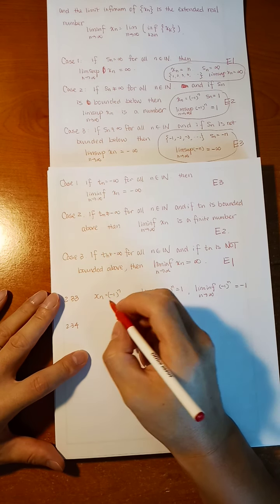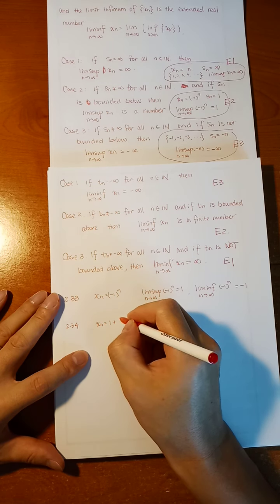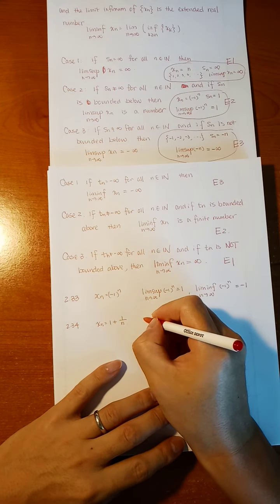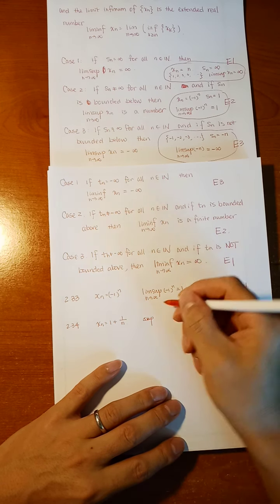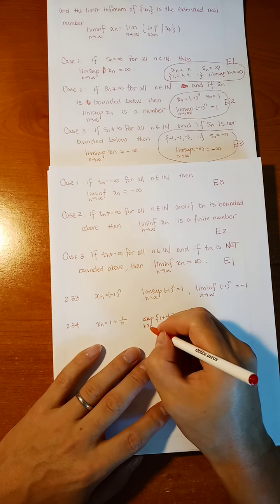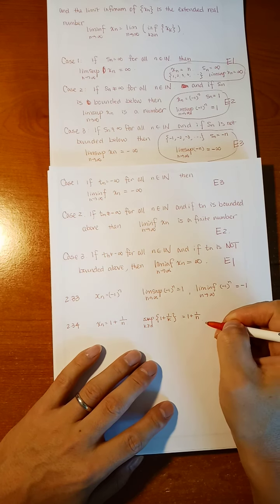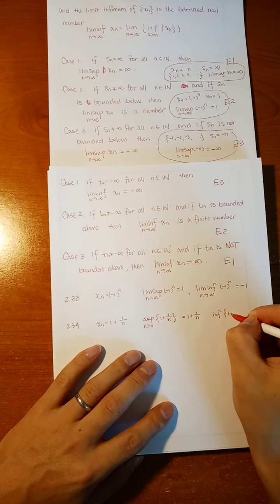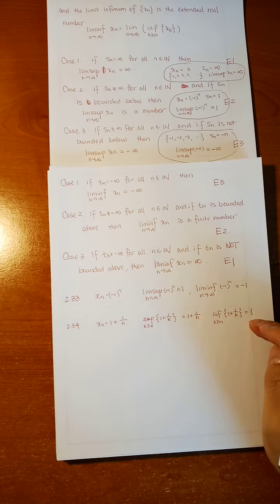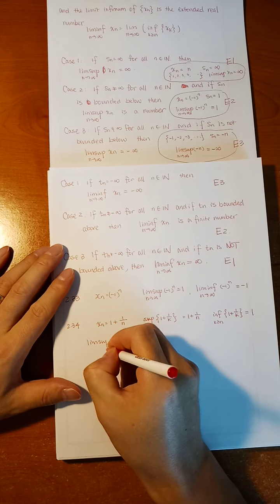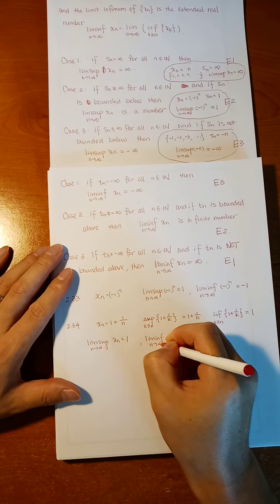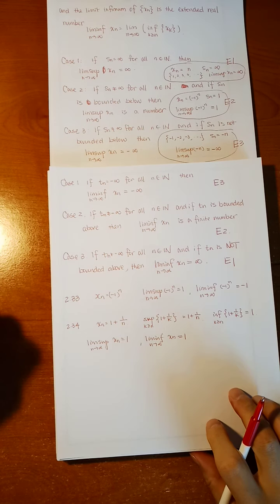In 2.34, if you have Xn equal to 1 plus 1 over n, you will see that the supremum of 1 plus 1 over k, for k greater than or equal to n, is 1 plus 1 over n, choosing the largest one. And the infimum of 1 plus 1 over k, for k greater than or equal to n, is equal to 1. As you let n approach infinity, this becomes smaller and smaller, and it's 1. So the lim sup of Xn is 1, and the lim inf of Xn is also 1. All right.